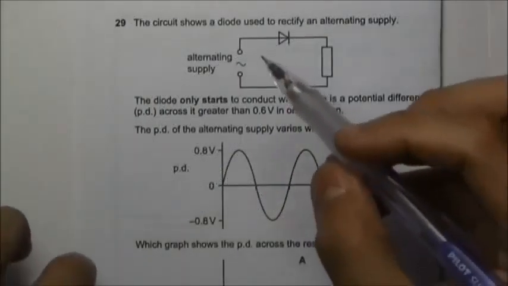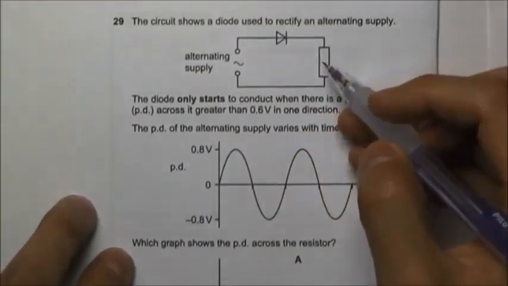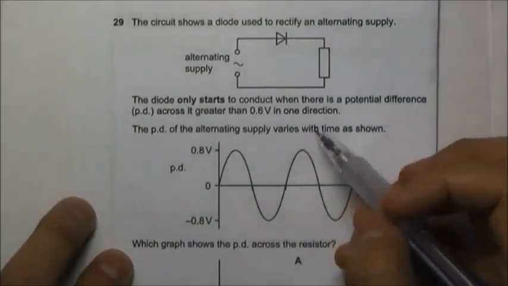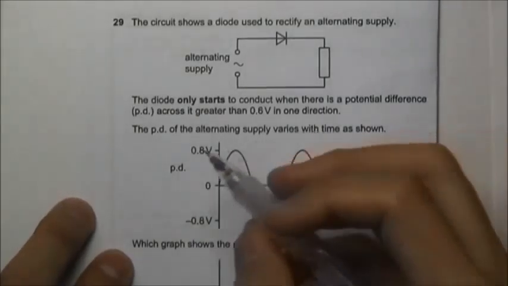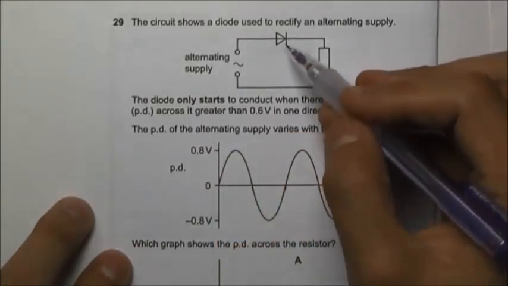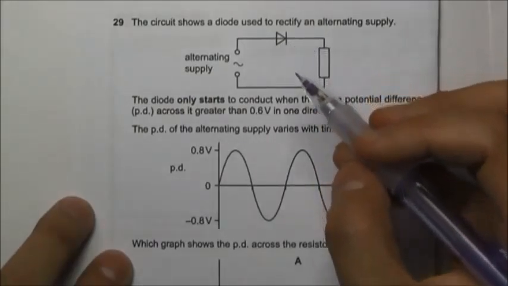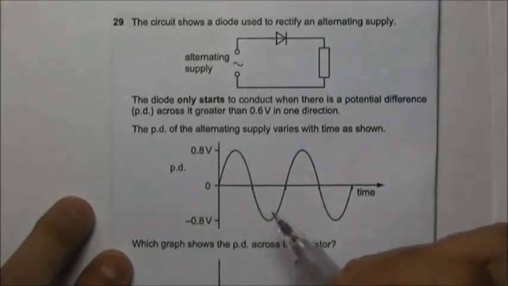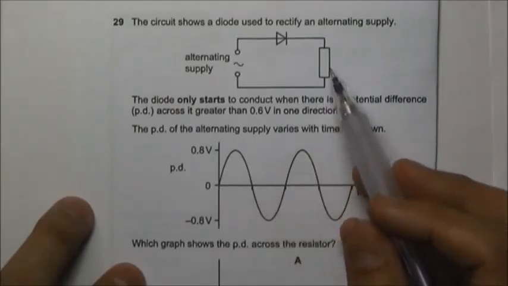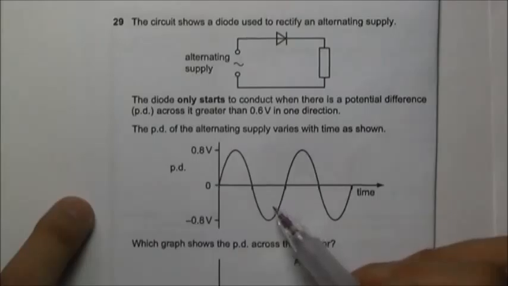Okay, we have an alternating supply that is running through a diode to a resistor, and the potential difference across the alternating supply is shown here. It has a peak voltage of 0.8 volt. As the diode only allows current to flow in one direction, we are expecting to see half of the graph being cancelled out when it reaches the resistor. So either the top half or the bottom half will be cancelled out.